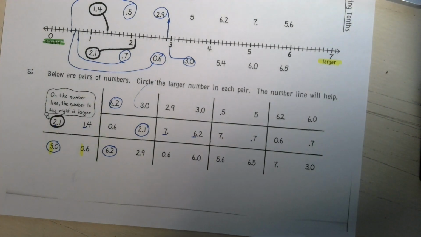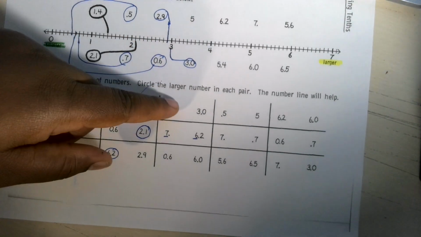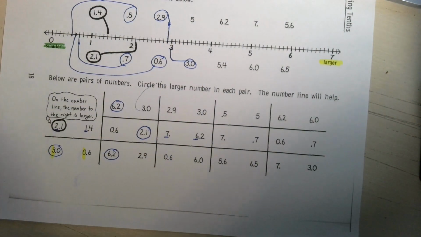And so you can use the number line, you could use the unit rule, you could use flexible place value to answer the last 9 all on your own.